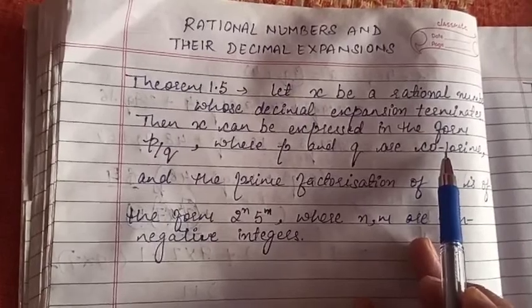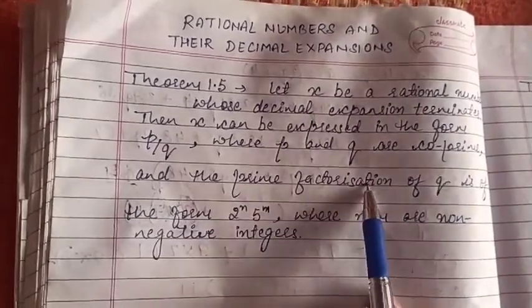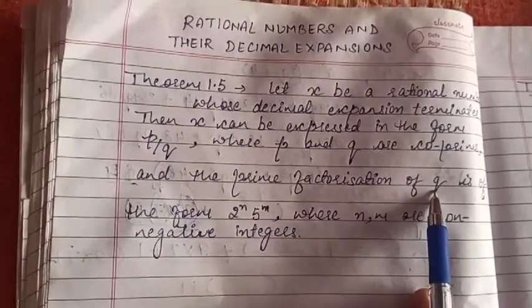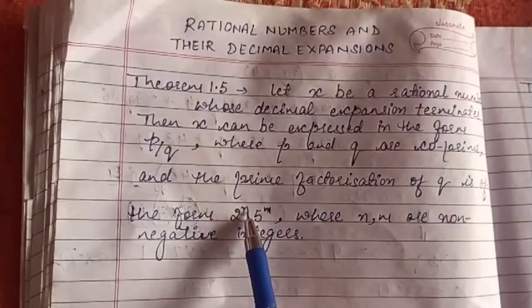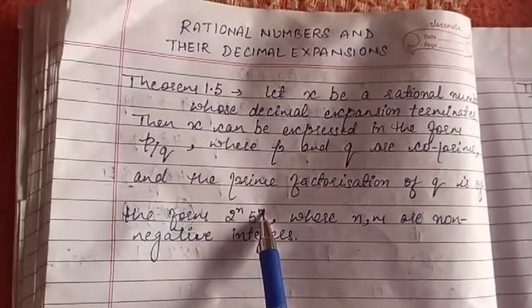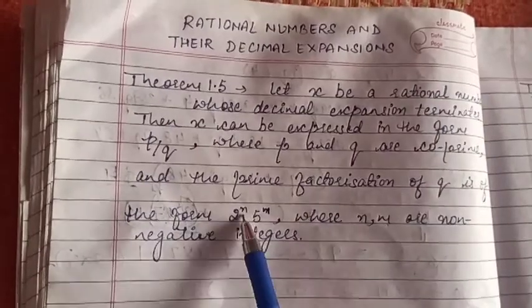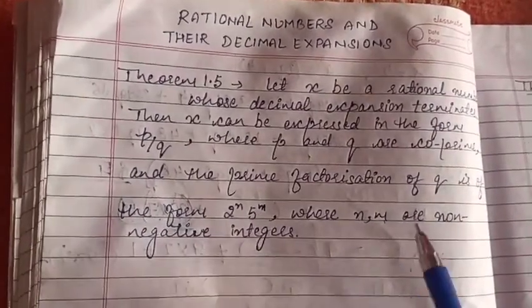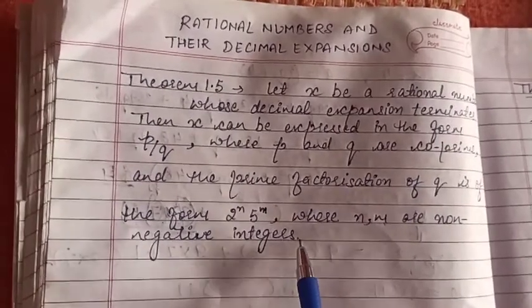That is, they do not have any other factor except 1. And the prime factorization of q, that is the denominator, is of the form 2 raised to power n, 5 raised to power m, where n and m, that is exponents of 2 and 5, are non-negative integers.